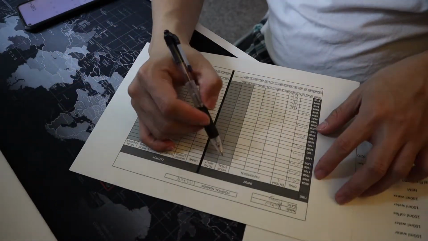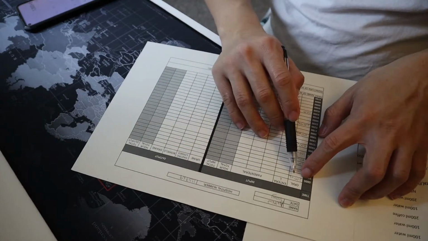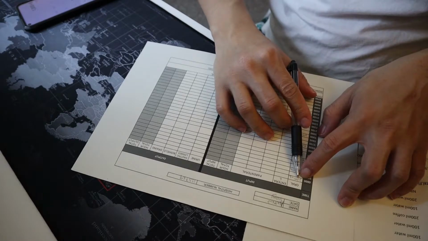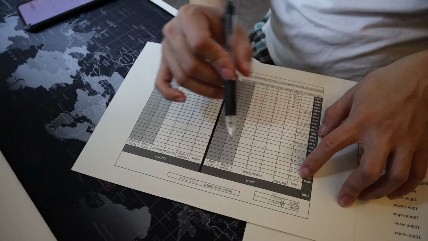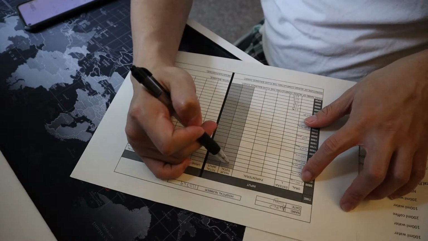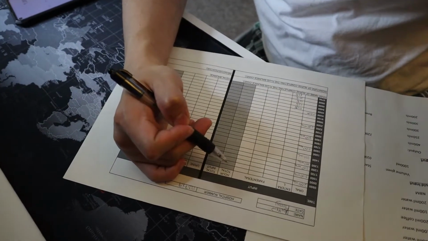For the total number per hour, we just have to total all the fluid taken in that hour. Guys, I'm so sorry, I hope you can see this. Let me zoom in a bit closer.